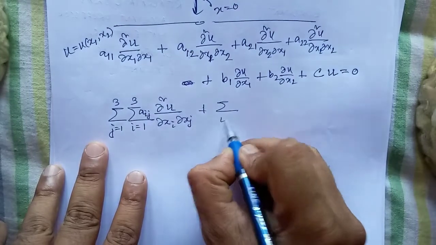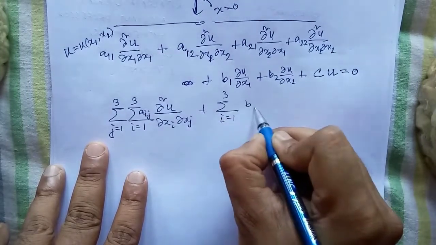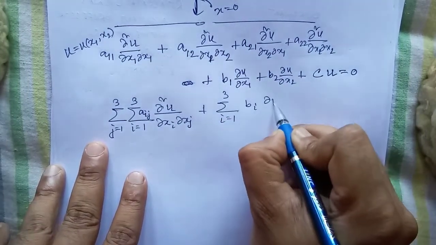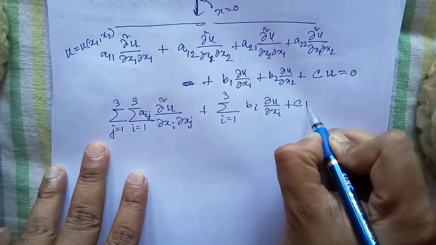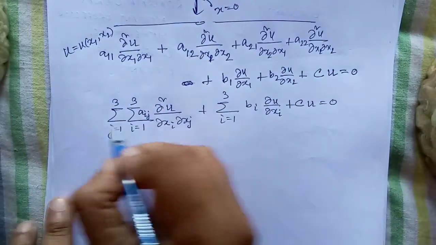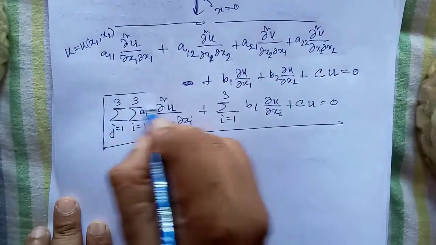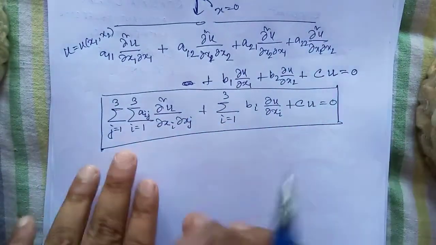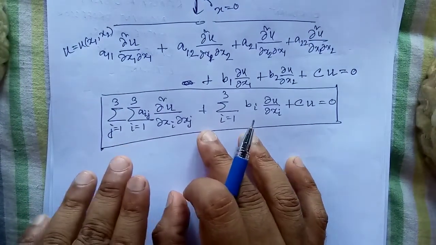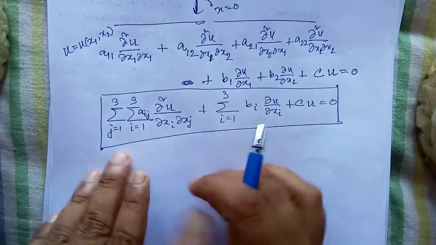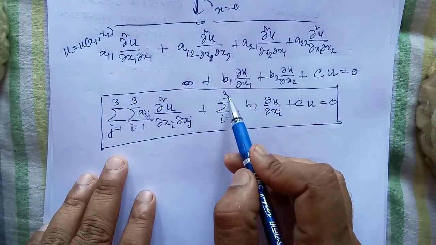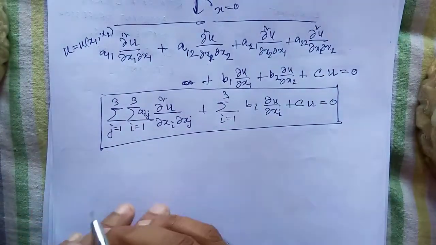Similarly, the sum for i equals 1 to 3 of bi del u del xi, plus c u is equal to 0. So if you are taking 3 independent variables, then this is your equation, and if you are taking small n independent variables, just replace this 3 by n and your differential equation is done.